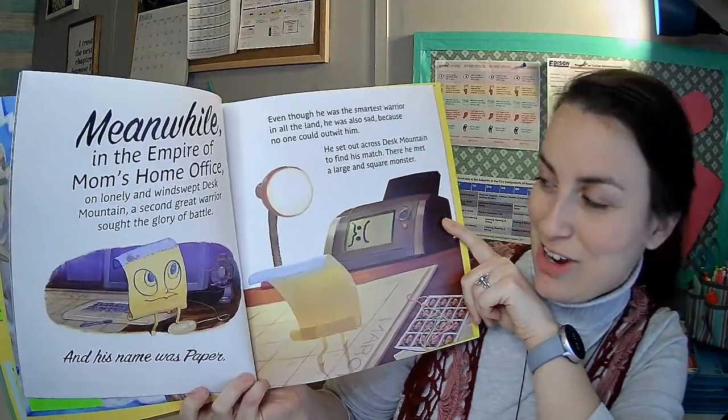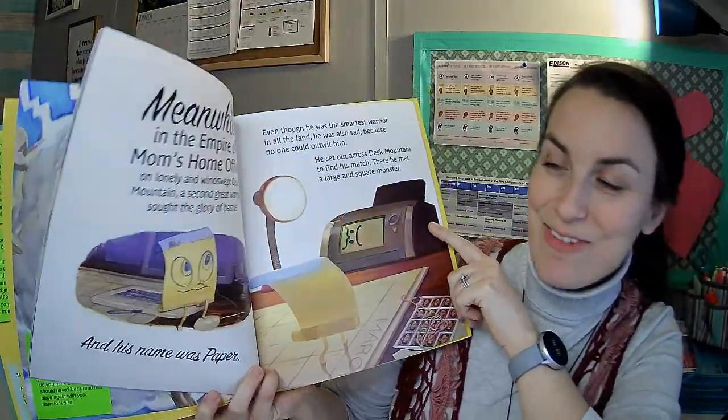Any guesses on what the monster is? We'll see if you're right.